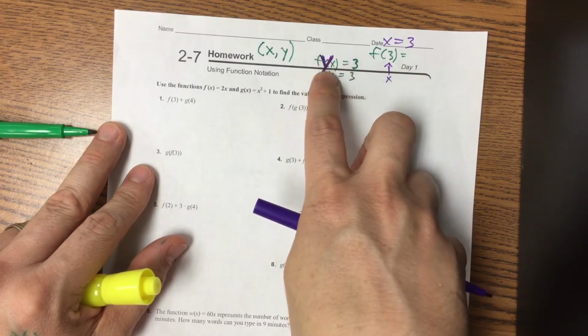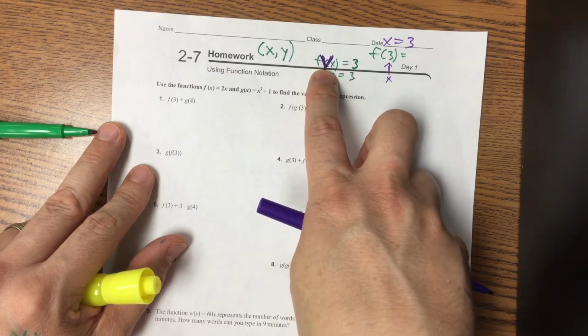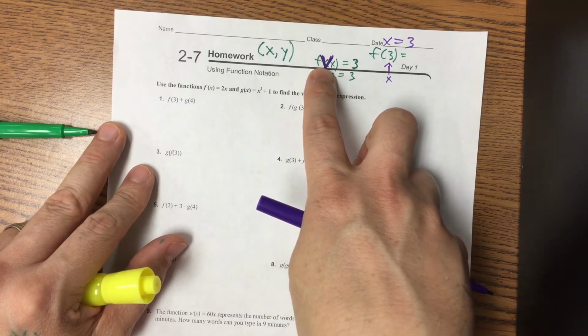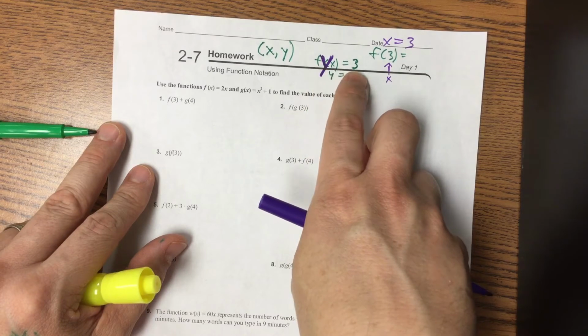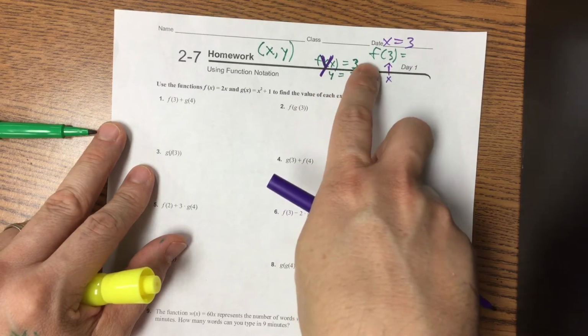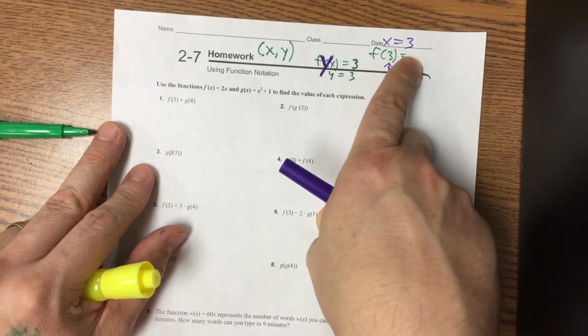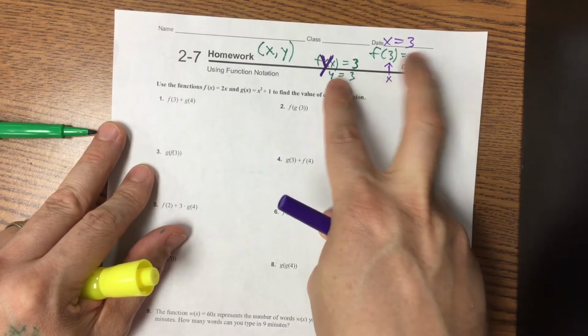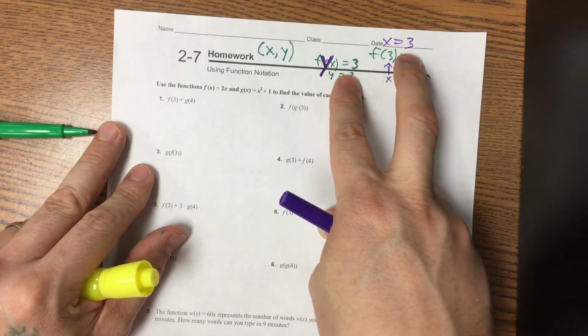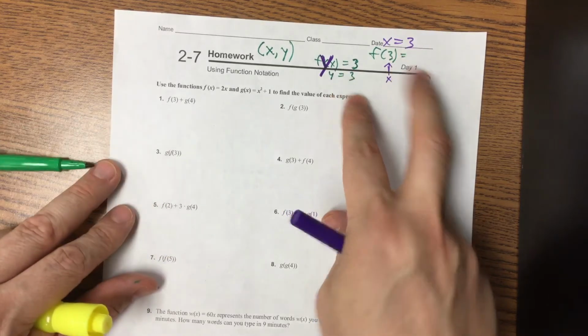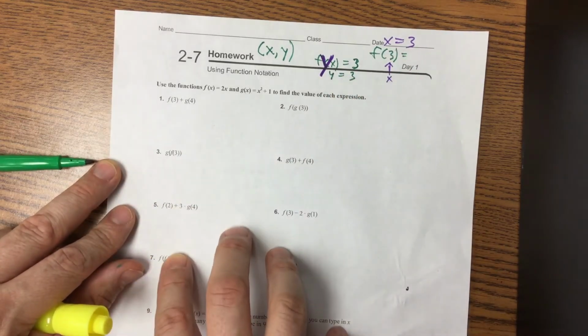If it's given to you as f of x, or g of x, or w of x, whatever, it just means the y is that number. But if it gives you f and then a number in the parentheses, it's giving you an x value. So just really rehearse that and practice that. We're going to go into that on this paper.